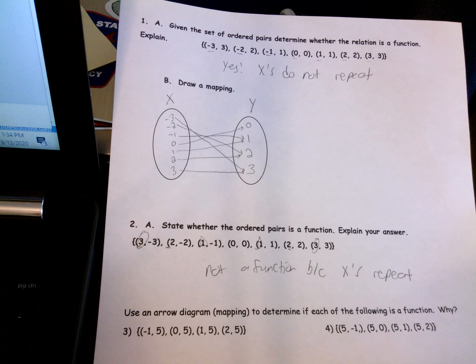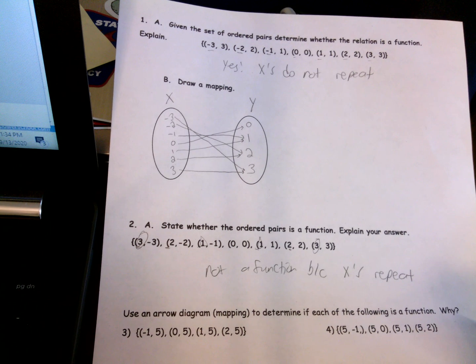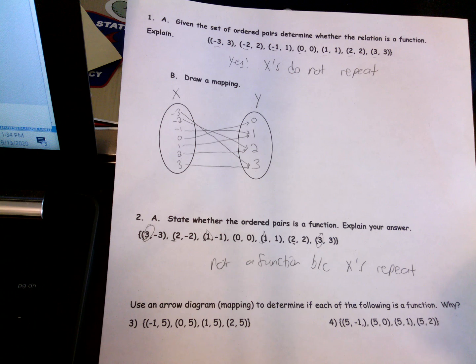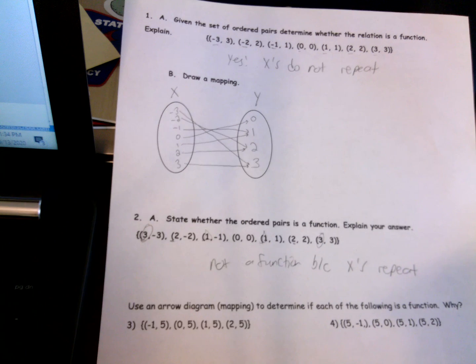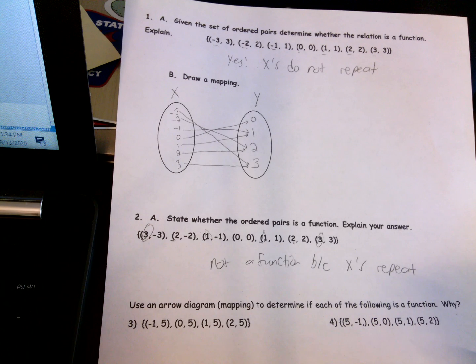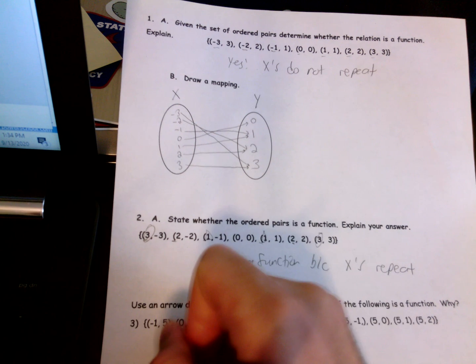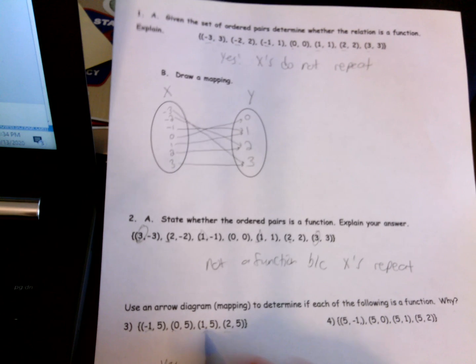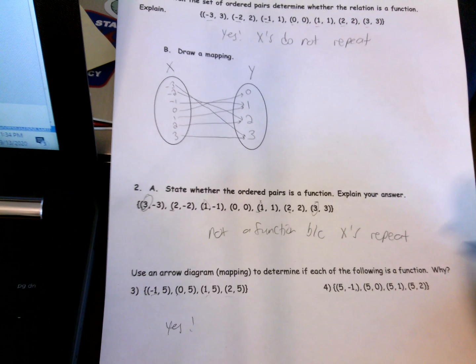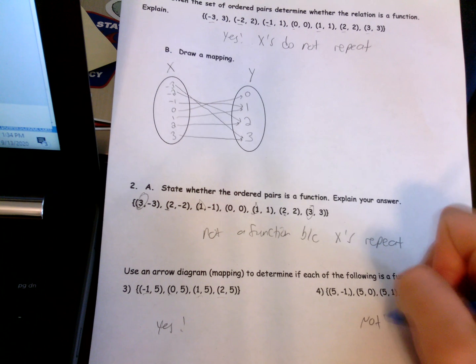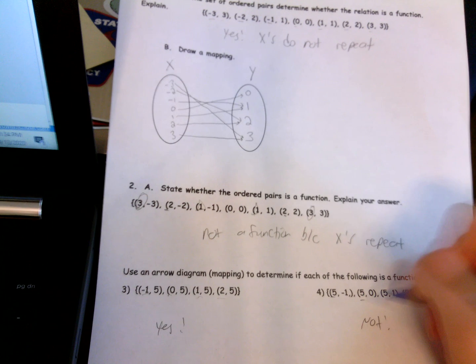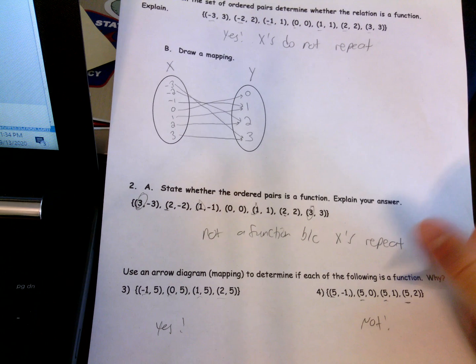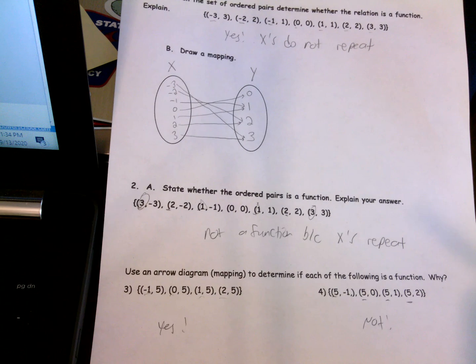Okay? Number 3, it says to draw a mapping. I'm going to let you guys do that on your own. I'm just going to walk you through, are these a function? Are both of these functions or not? Number 3, we have yes. And that's because each x is unique. It doesn't matter that we have the 5s repeating in our y. So that is a function. Okay? Number 4, that is not a function. And the reason is because we have our x's repeating. Okay? So you have to be careful. You have to read these questions carefully.